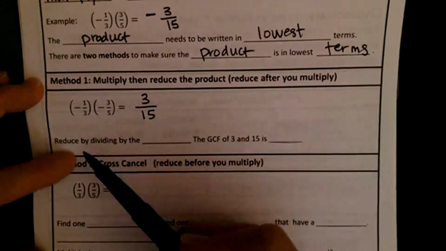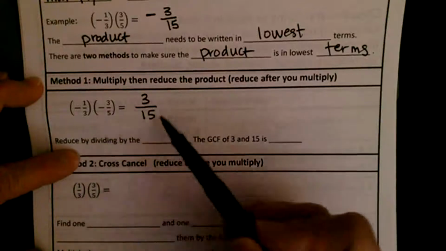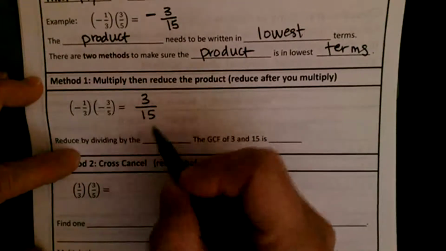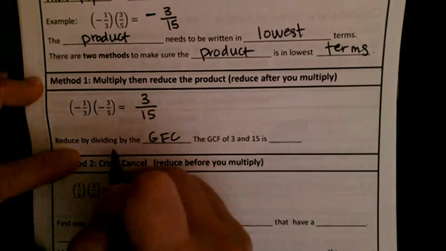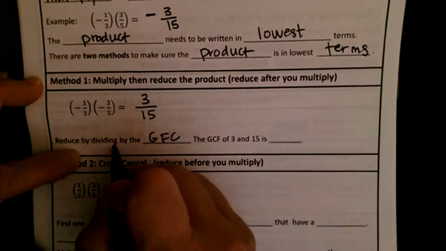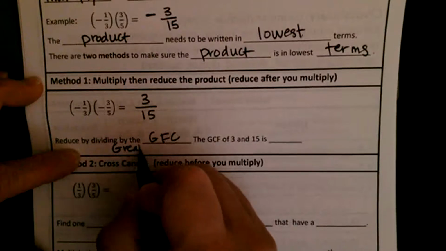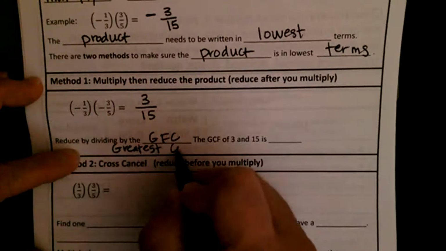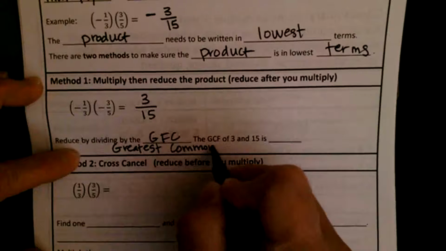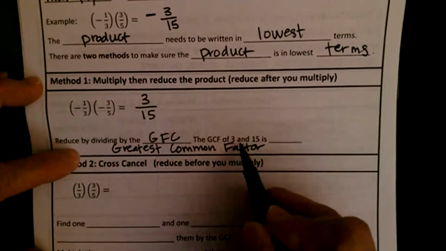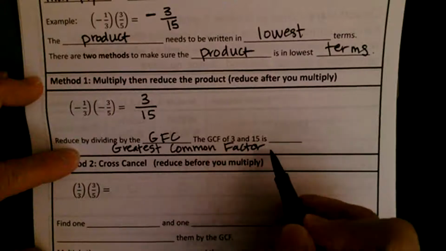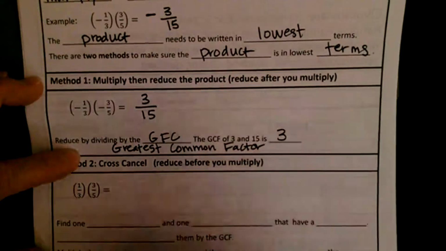So you are going to reduce the answer by dividing both the top and the bottom by the GCF, which stands for greatest common factor. The GCF of 3 and 15 is 3.